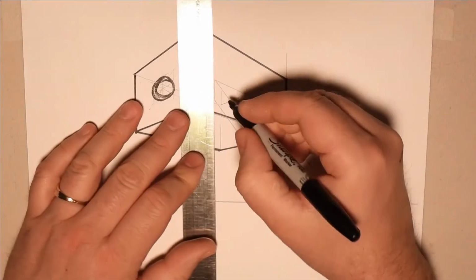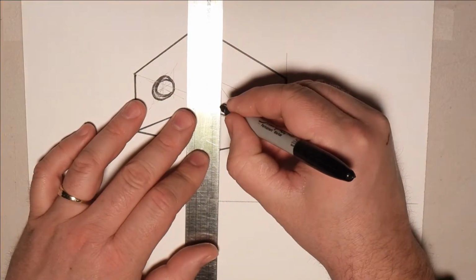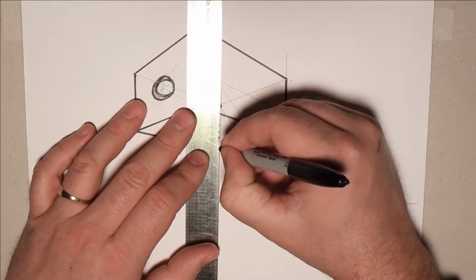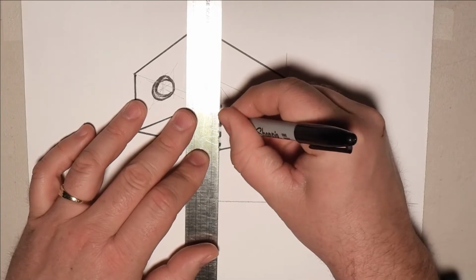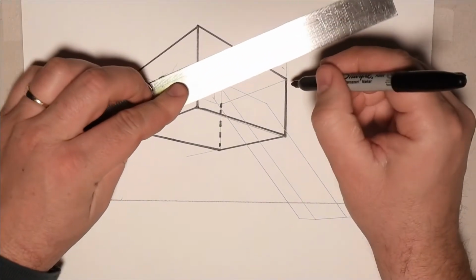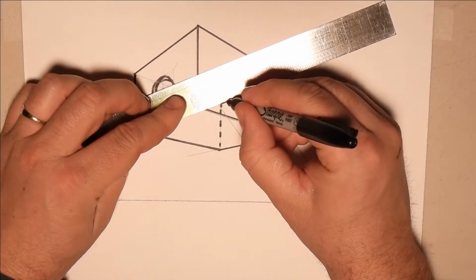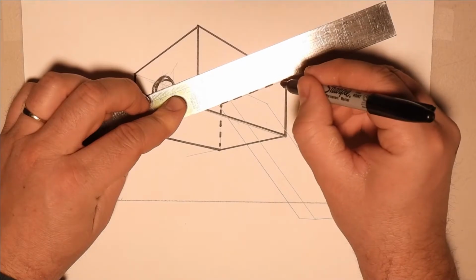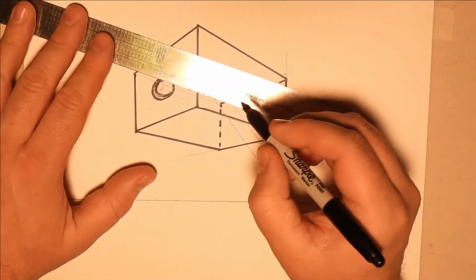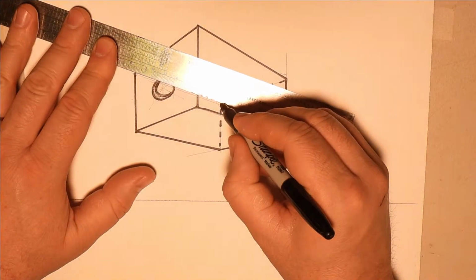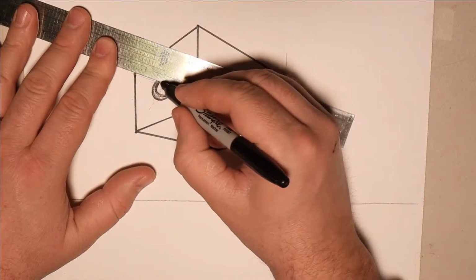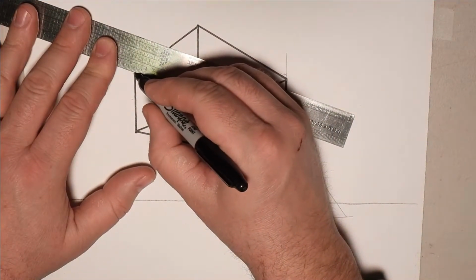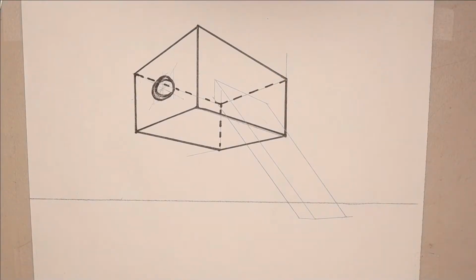So that could be the inside of our box. We'll just kind of dot that. And here's the inside of it. If we could look right through it, that's what it would look like.